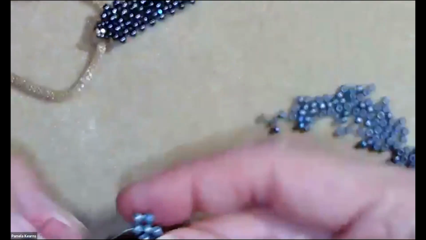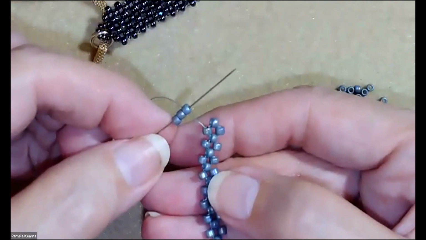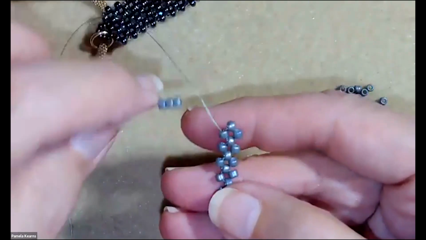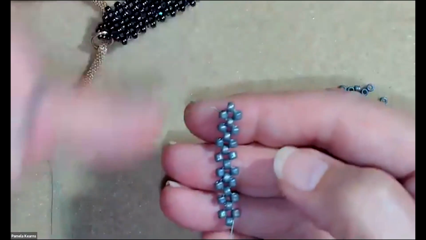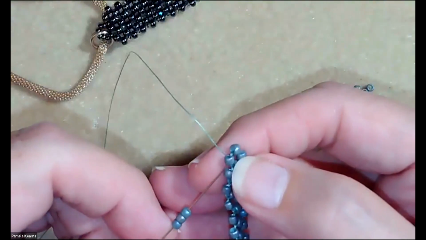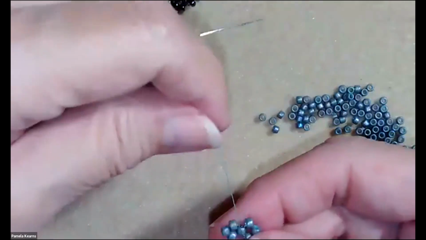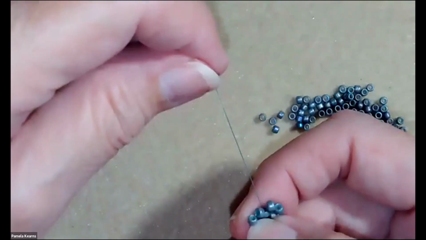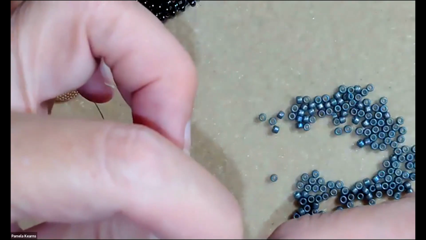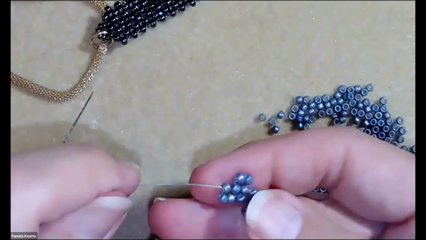Okay, so this time I'm going to pick it up like this. I have 3 beads. My thread is coming out, now the top. Okay, so up here is now the top, down here is now the bottom. Coming out the top here, I'm going into the bottom of that bead, pull through. There's my unit. I'm going to go around all these beads again, all 4 beads, just to form them up and help them be in place.